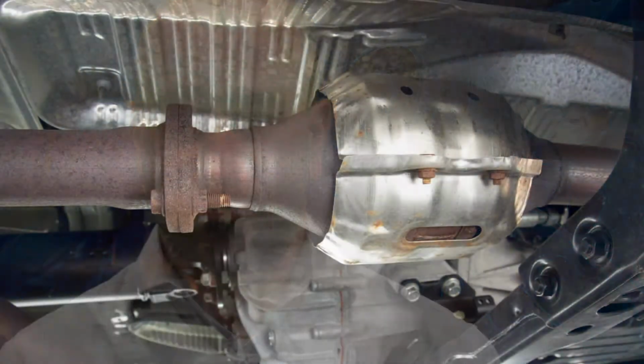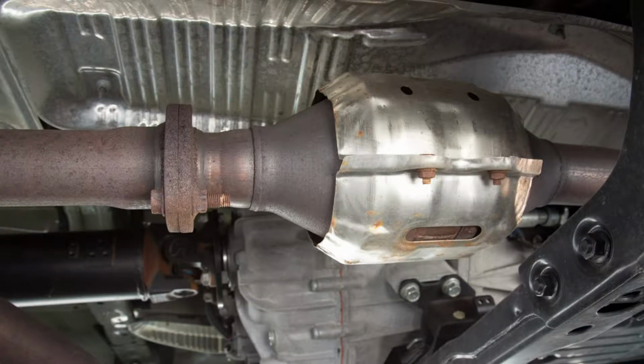P0420 and P0430 are generic diagnostic trouble codes relating to the performance of the catalytic converter, and a lot of unnecessary time and parts have been replaced as a way to try and repair this fault. These codes are triggered when the vehicle's ECU receives a signal from the oxygen sensors indicating that the catalytic converter is not operating correctly and therefore not reducing exhaust emissions.